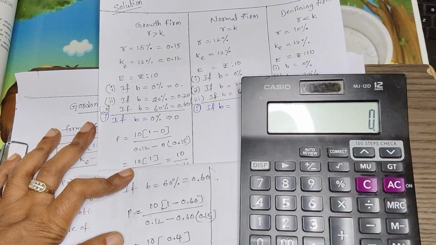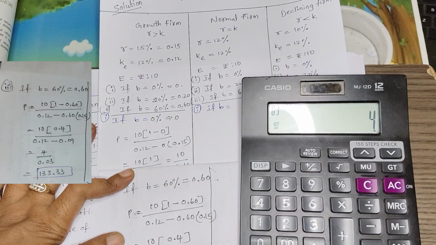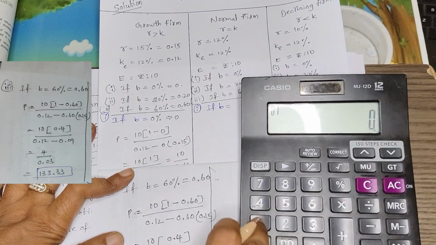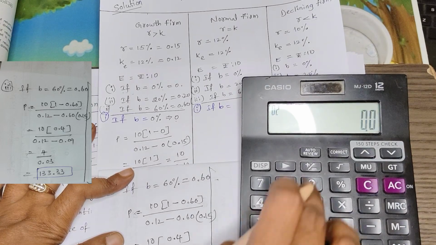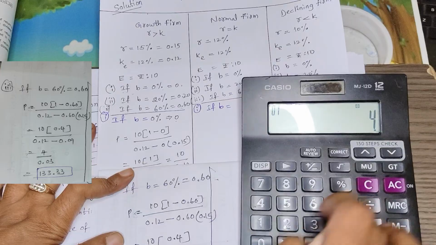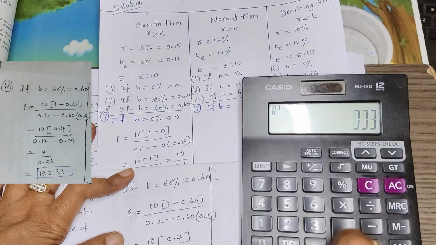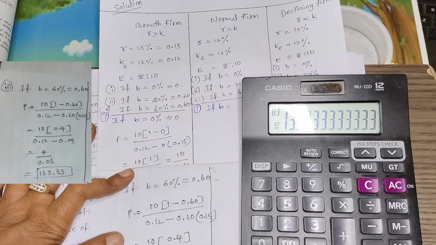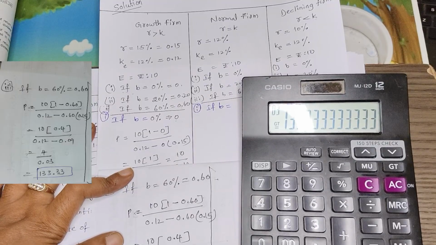0.09. Okay. So 10 into 0.4, 4 divide by 0.12 minus 0.09, 0.03. Then 4 divided by 0.03, 133.33. Okay.